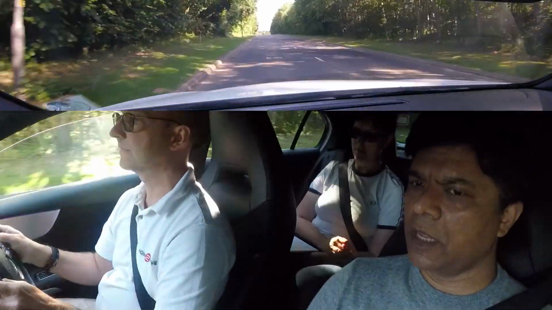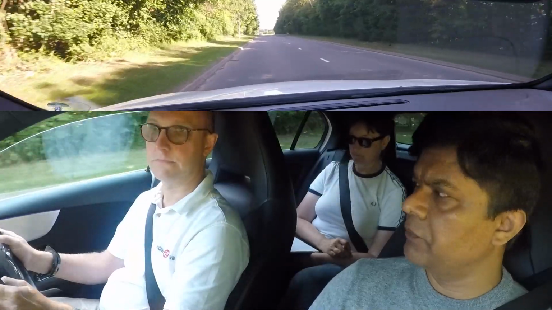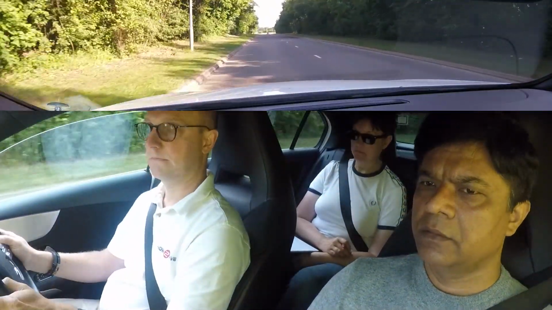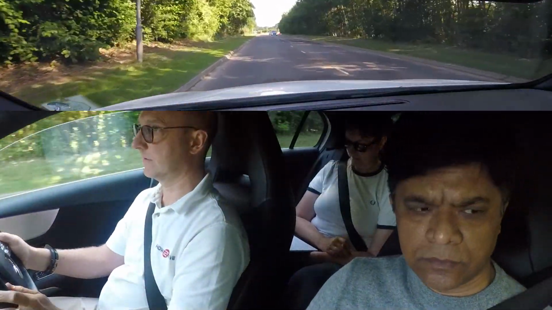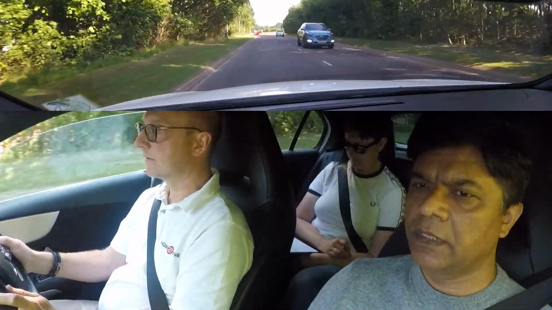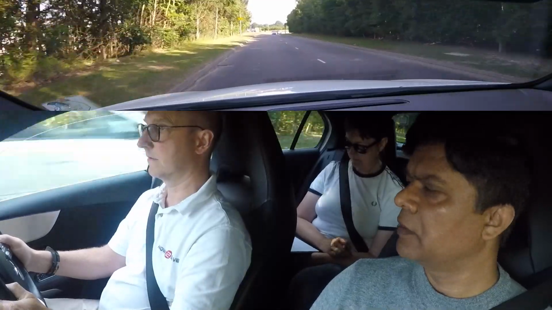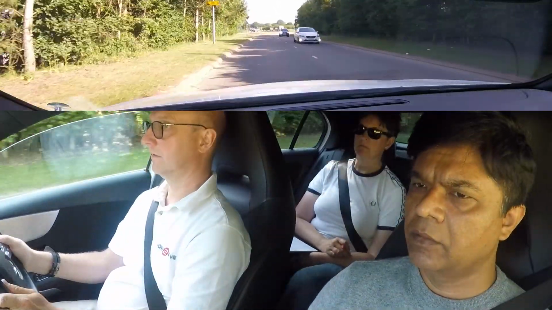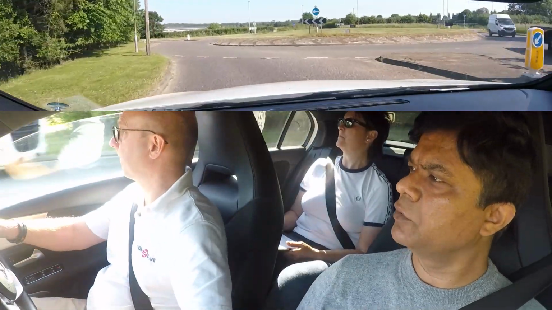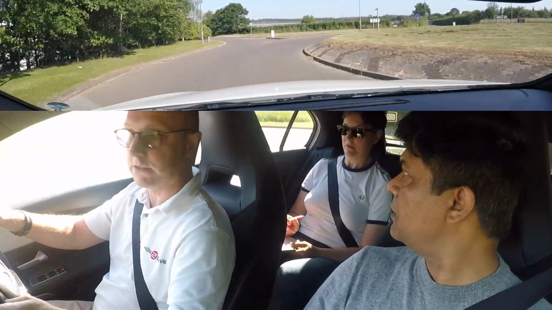We are coming to another roundabout. At the roundabout, turn left. So what you're going to do, check center and left mirror. Signal. You signal too early. Cancel the signal. Signal left. Brake. Brake. Less brake. Less brake. Off brake. Clutch down. Into second gear. Brake to stop. Stop. Oh my god, I'm sorry.